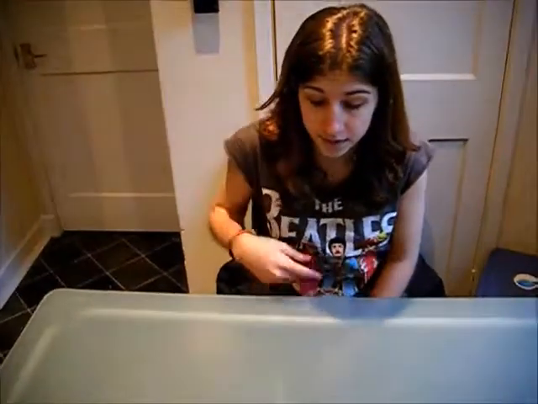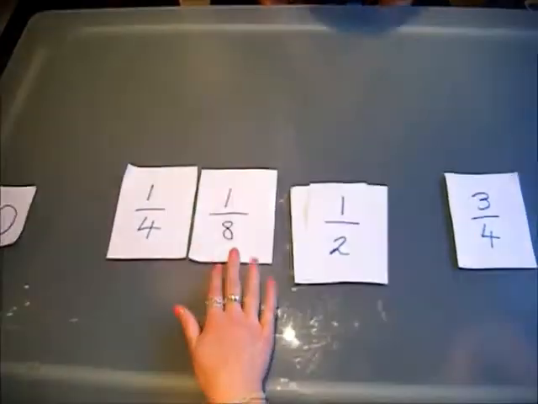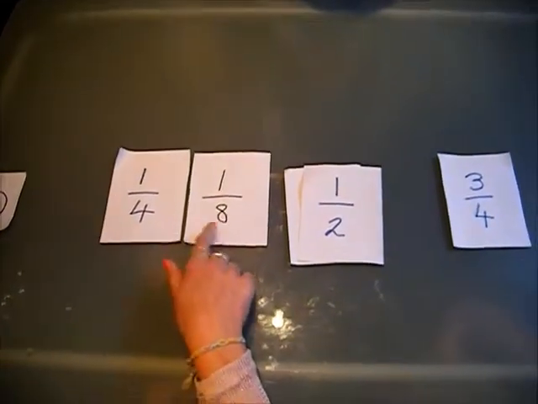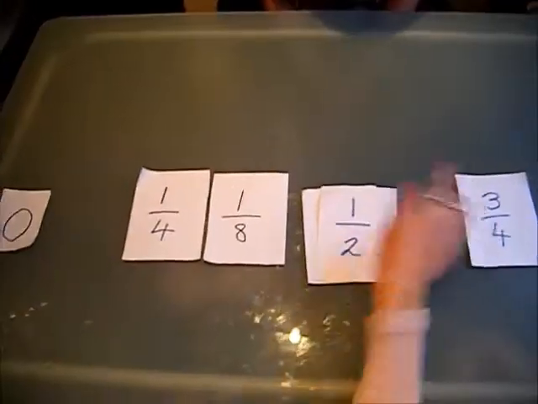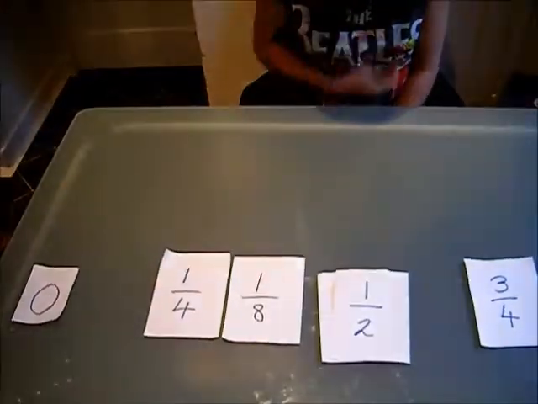Oh, okay. So you've put it there, and why have you done that? Because it's bigger than the 4, but they're both 1, so it's not by this one. Okay, so you're saying that 1/8 is bigger than 1/4? Yeah. Okay, well I'm going to show you something that might help you.